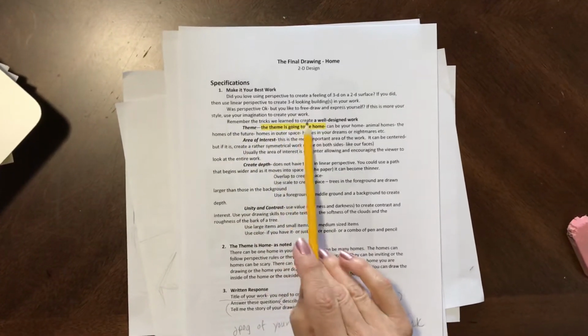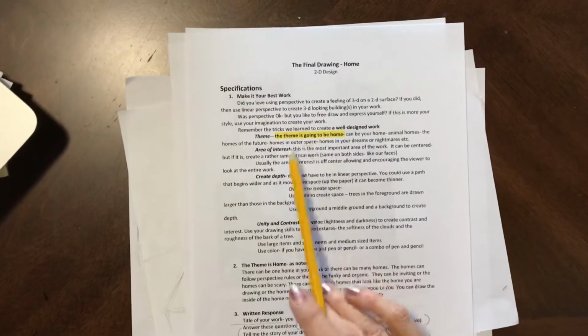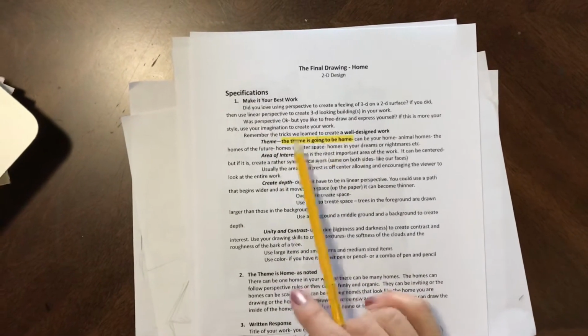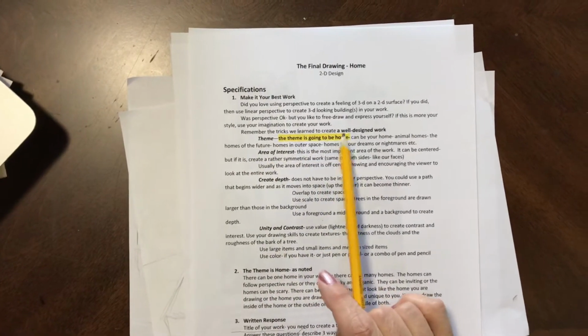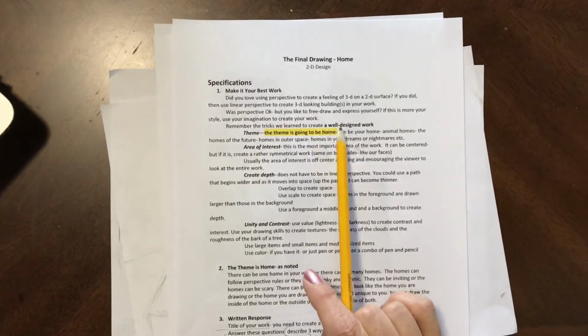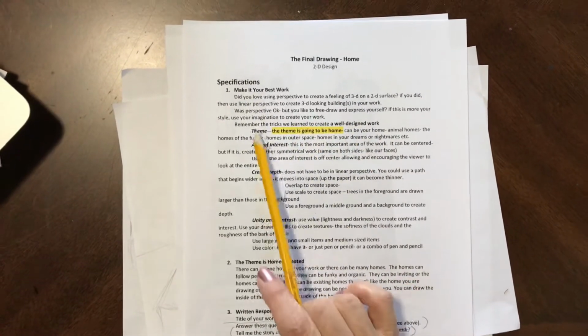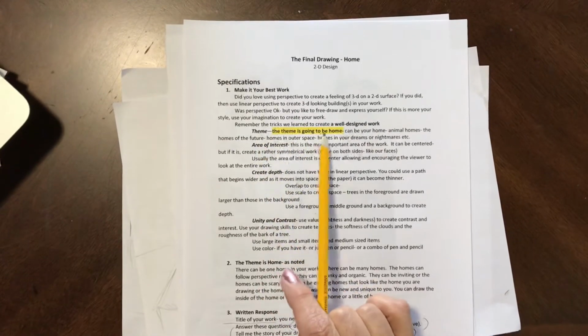Remember the tricks we learned to create a well-designed work. So even if we have been in class all this time, the whole gist of things would always be, are you creating a well-designed work? And if you're trying to make a well-designed work, what are you trying to do? You're trying to have a theme, and the theme is going to be home.